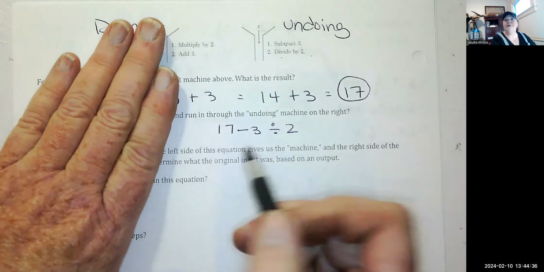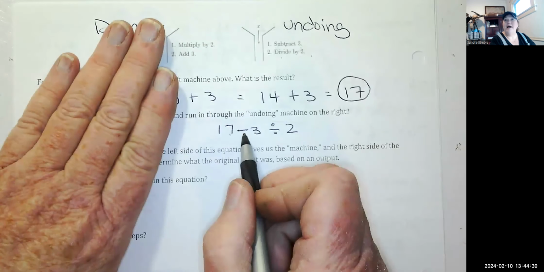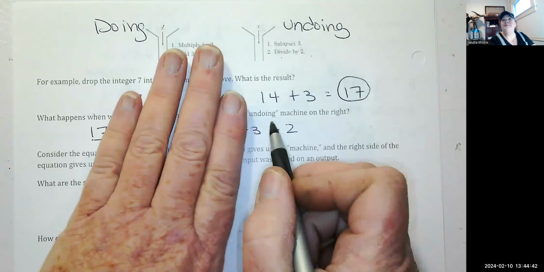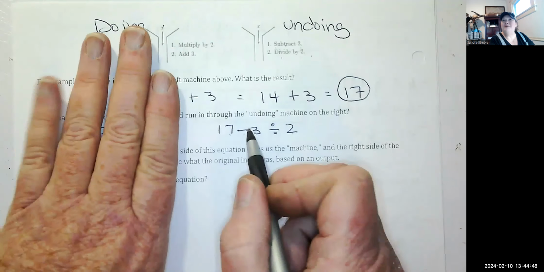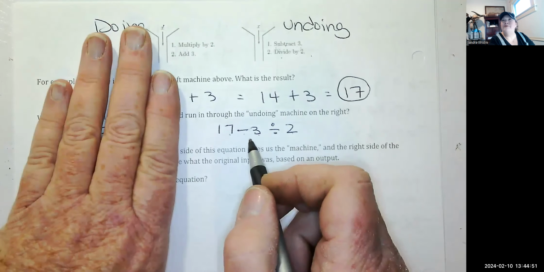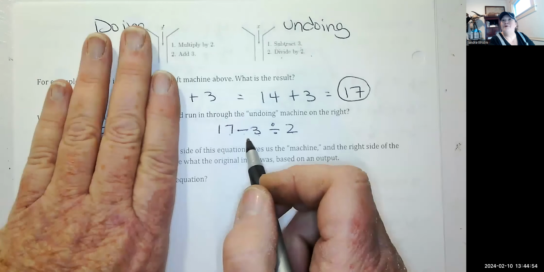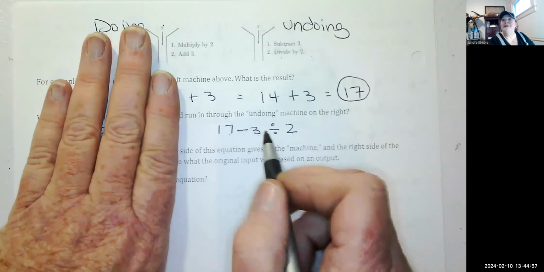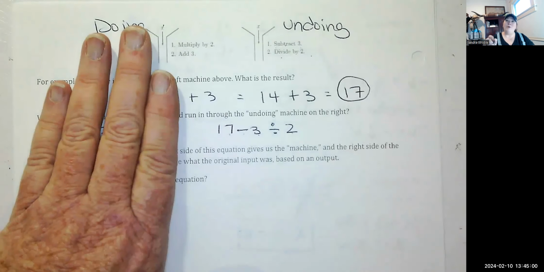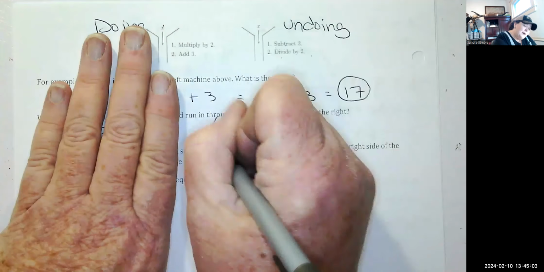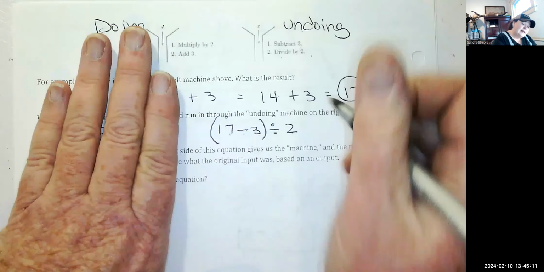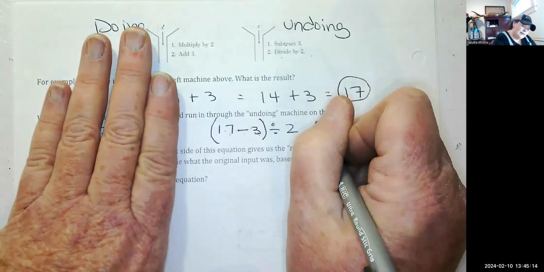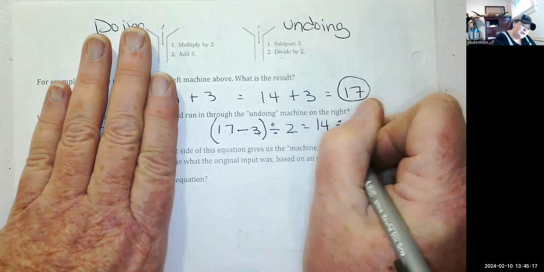Because what your calculator is doing is 17 minus, and then it's doing the 3 divided by 2 first. Well, 3 divided by 2, you're going to get 1.5. 17 minus 1.5, so you should have gotten what? 15.5, okay, for your answer. And that's not what you're supposed to be doing. Now, in your calculator, do this. Put parentheses, 17 minus 3, close parenthesis, divided by 2 equals. Now you're going to get 17 minus 3 is 14, and then 14 divided by 2 is 7.